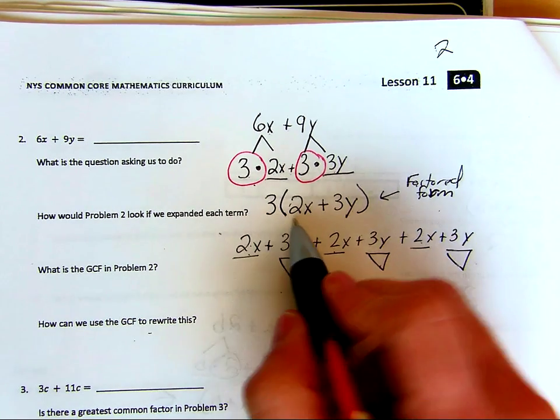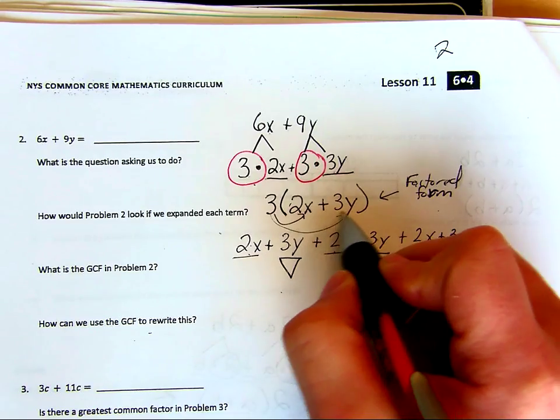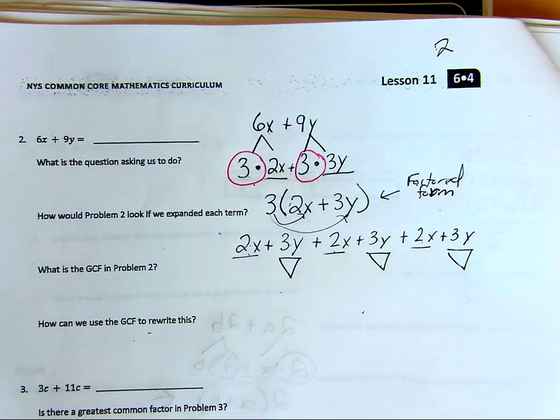3 times 2x is 6x. 3 times 3y is 9y. Yes, sir. Can you just do all the 2x first and then 3y? Yes.